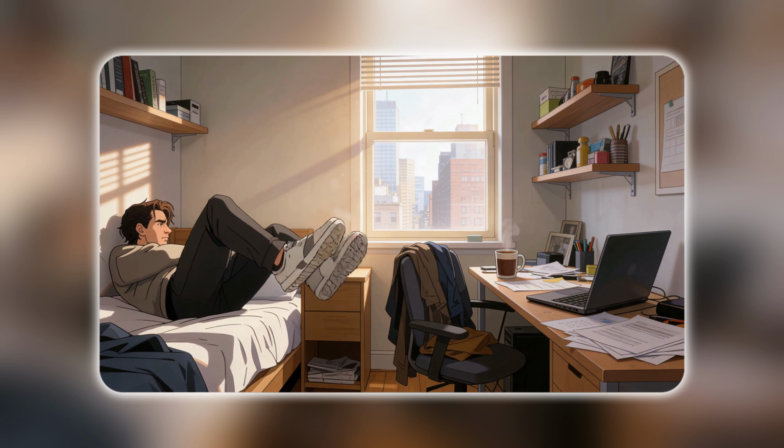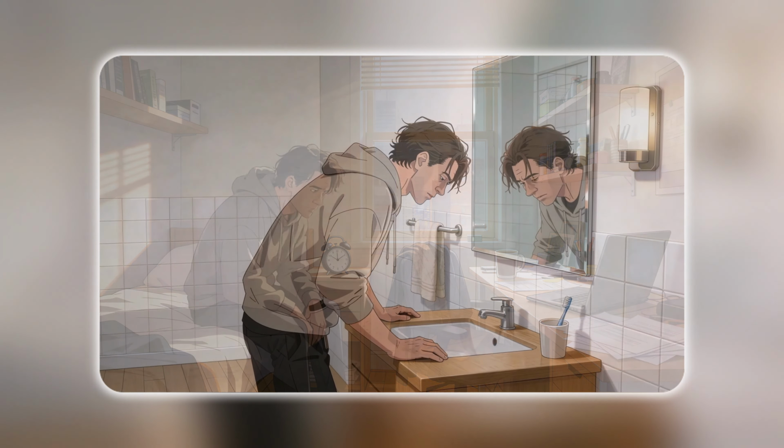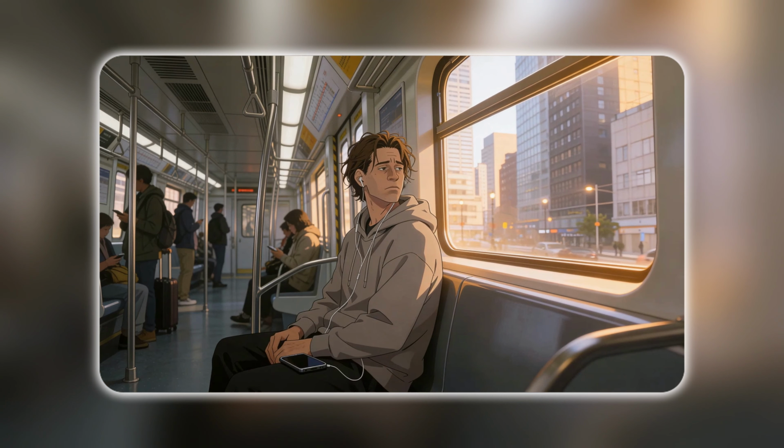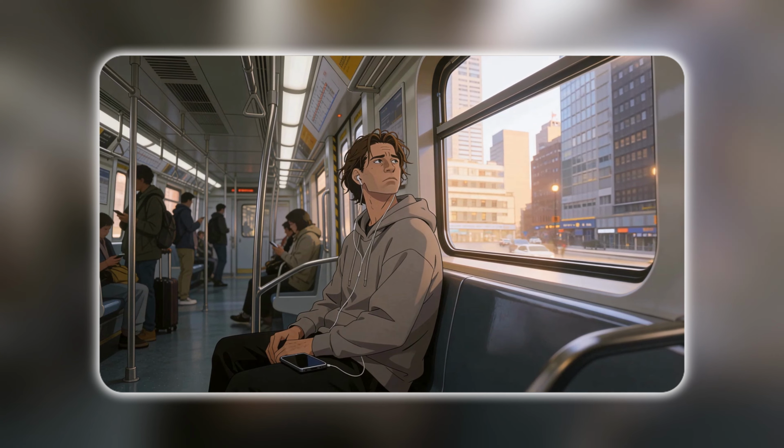This is the complete workflow for creating an anime. By combining structured planning with AI tools, you can efficiently produce consistent and high-quality animated content.